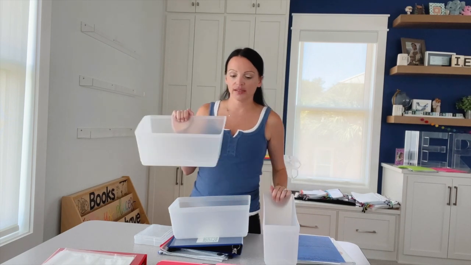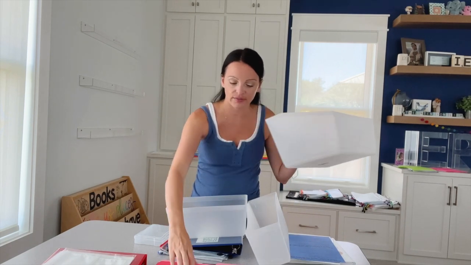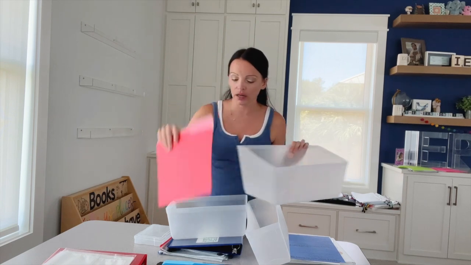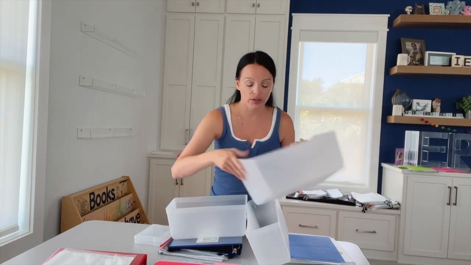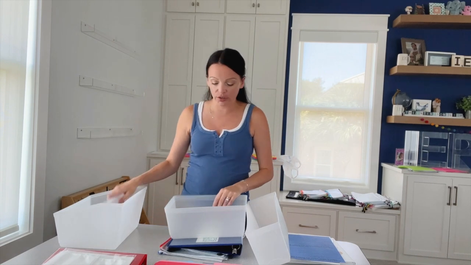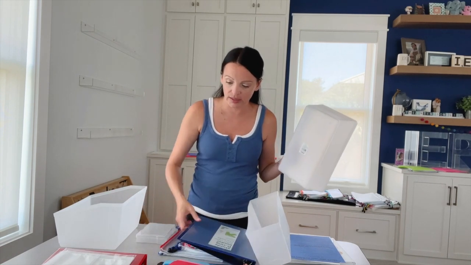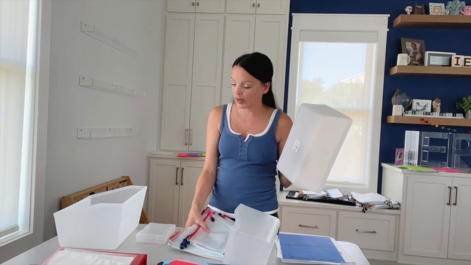You can easily take all of your file folder activities that you've prepped, throw them in here, and organize them so that you know what you're collecting data on this week, this month, whatever it may be. You could also pull your binder pouches out and throw them in here. You could throw your task boxes in here. You could throw these binder pouches or these mesh bags in here as well.